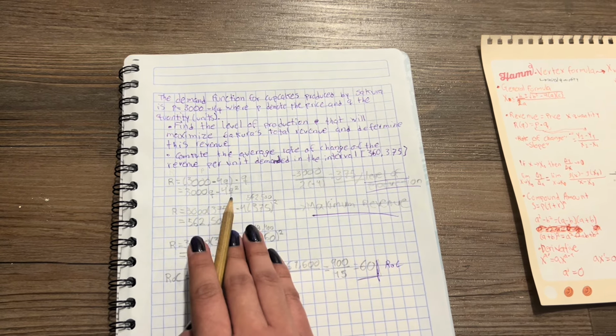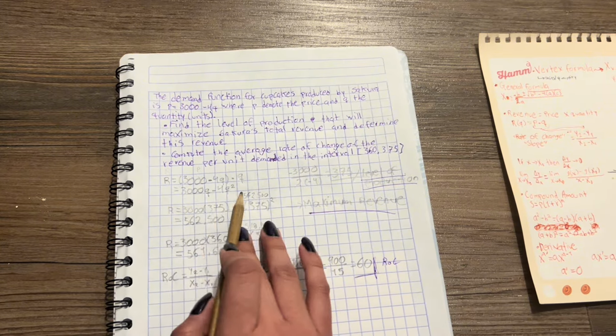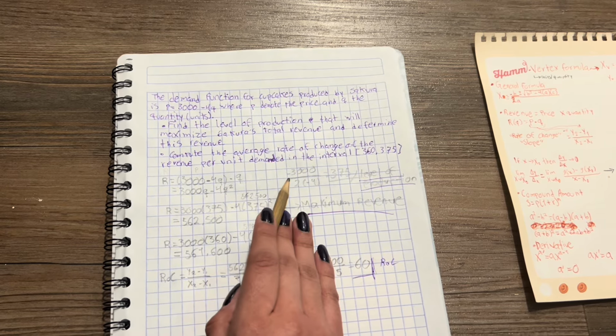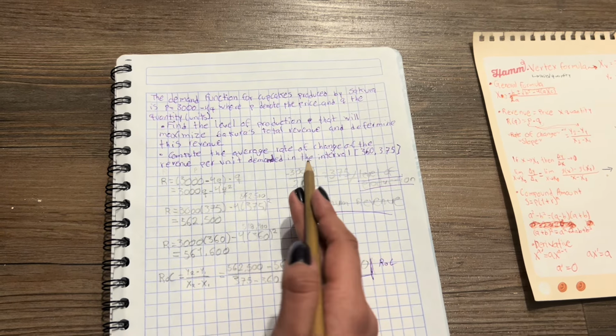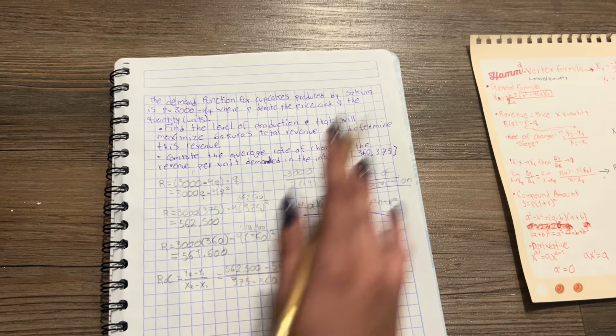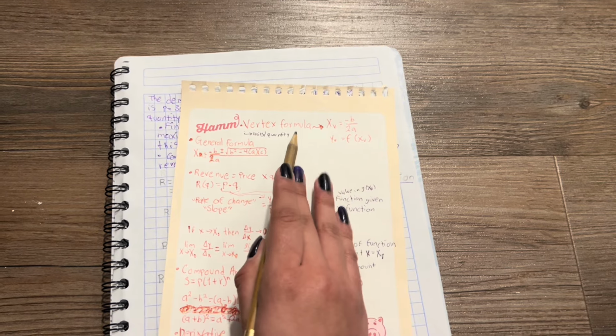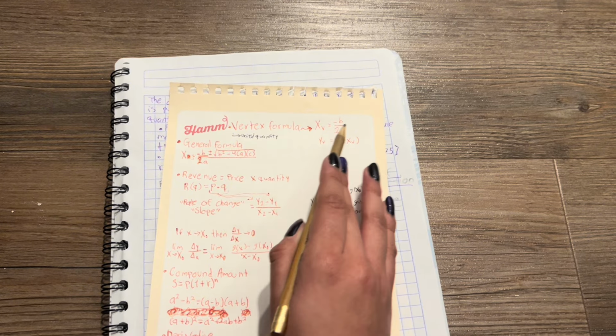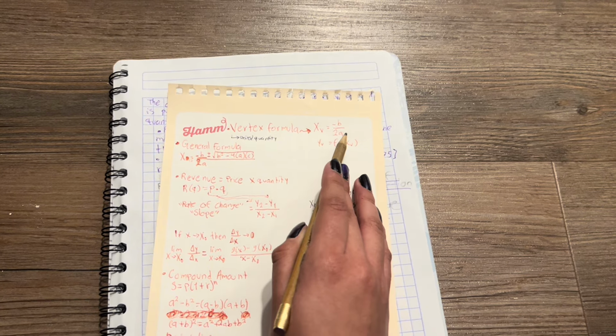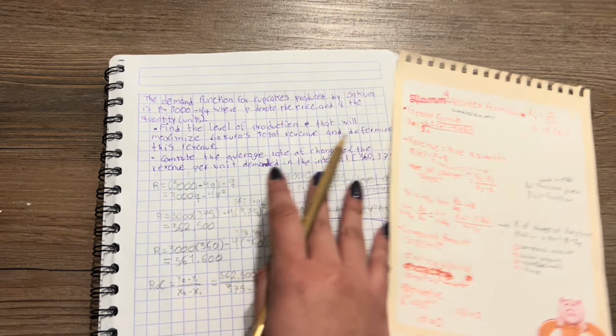Now that we have this formula, we need to find the level of production. For that we need the vertex formula, which is minus b divided by 2 times a.